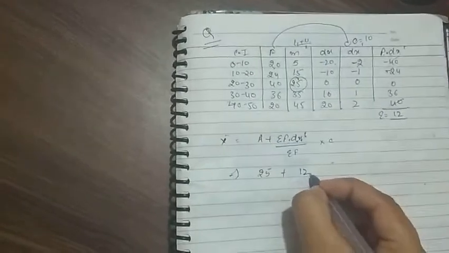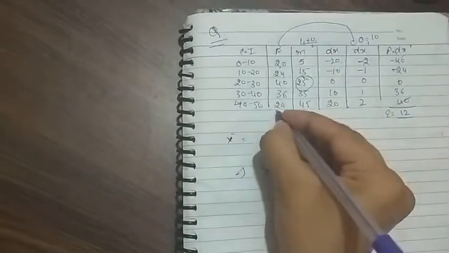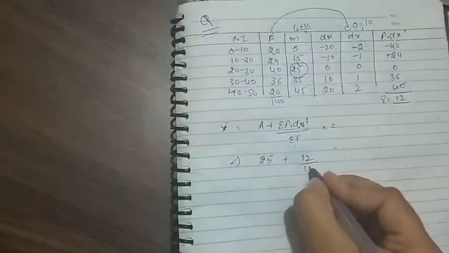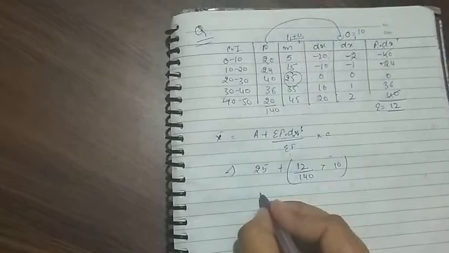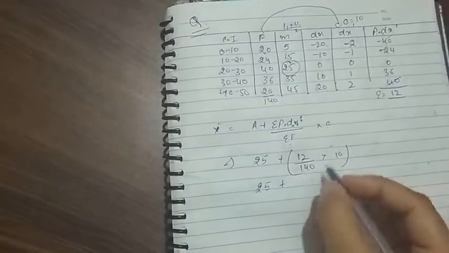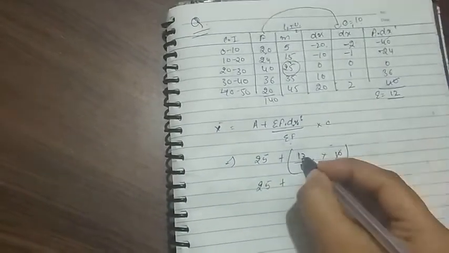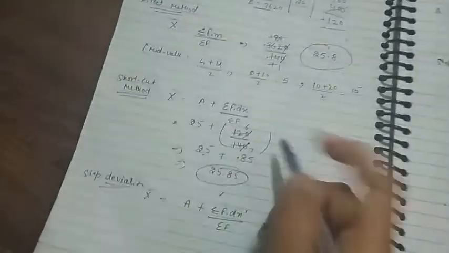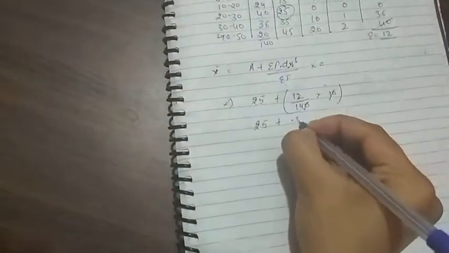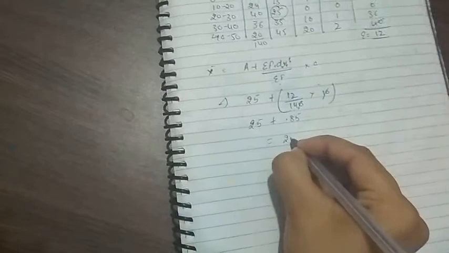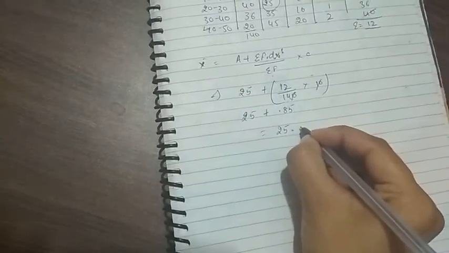Now write it 12 upon sum of frequencies, of course 140, into C. C is 10. Now solve the bracket first. This divided by this. 12 divided by 14, we already found, is 0.85. The answer is the same, that is 25.85.